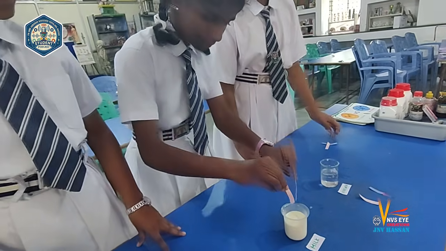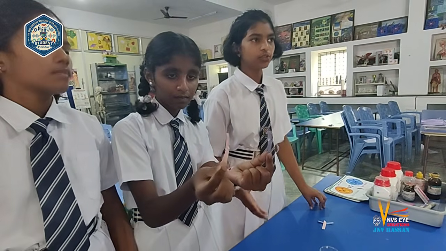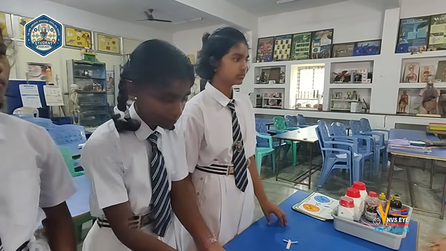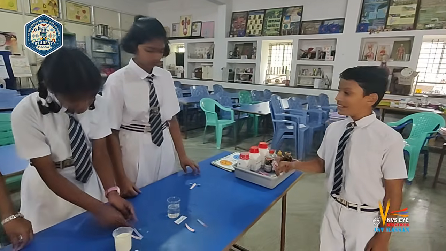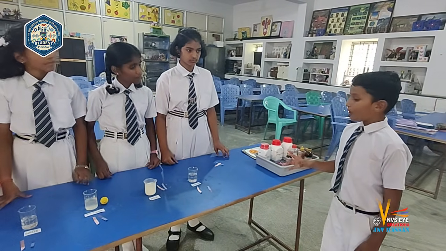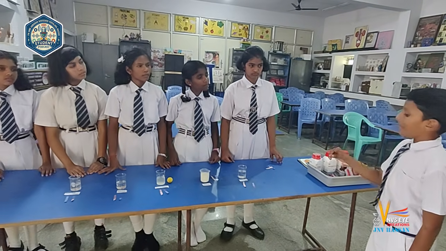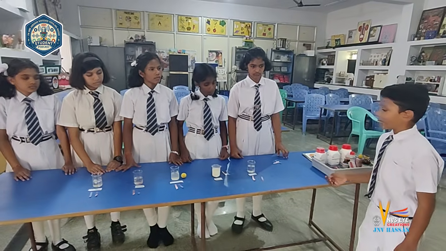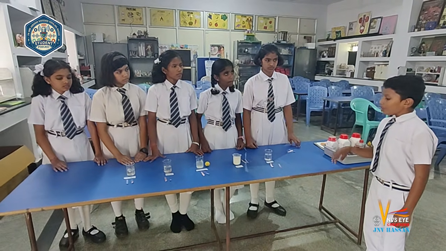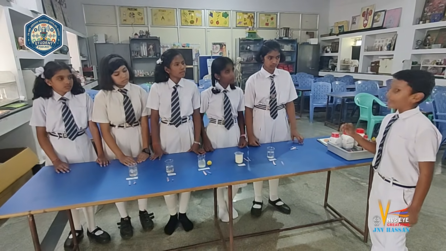Now milk. Milk, same thing, no change, neutral too. I thought it might be slightly acidic because it goes sour. Very good observation, Janavi. Milk does go sour and gets converted into curd. Milk goes sour because the bacteria in it produce lactic acid, which turns it into an acidic substance. But fresh milk, when it is not sour, is neutral in nature because fresh milk's pH is around 6.5 to 6.8.